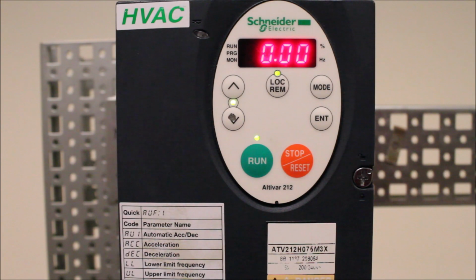In this video, we're going to talk about how to change your default display on the ATV212 drive to show you something else other than output frequency. Normally output frequency is the default. There are 10 different things you can program it to. The most common ones that you may want to change it to are motor current, drive rated current, thermal state, and so on and so forth.